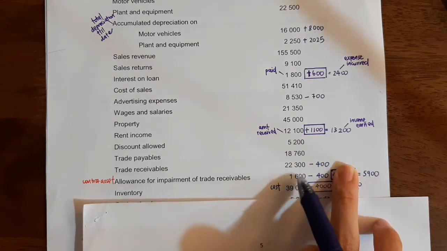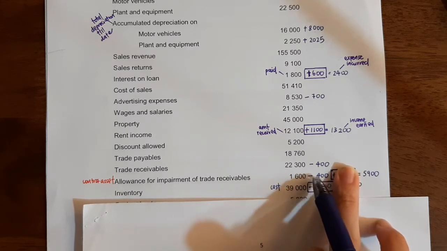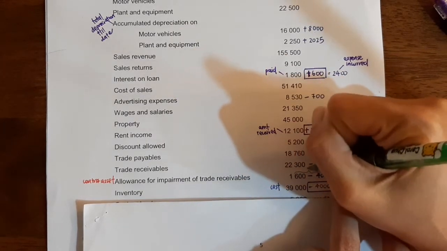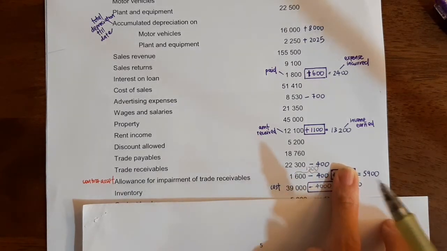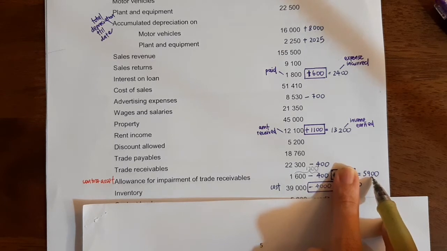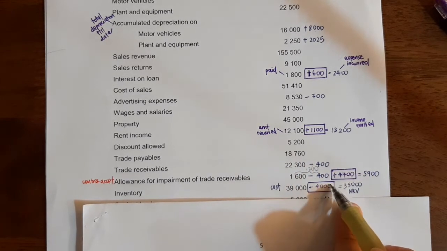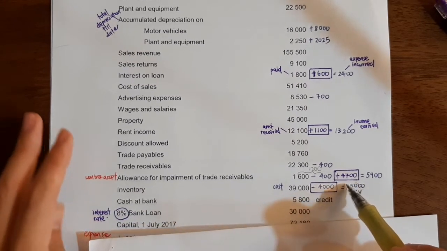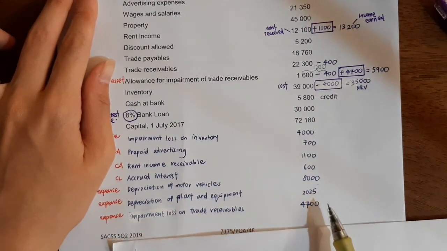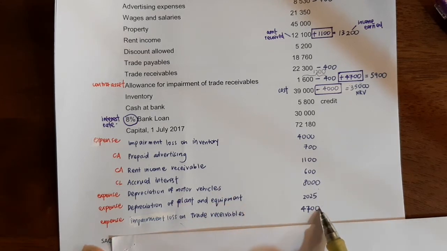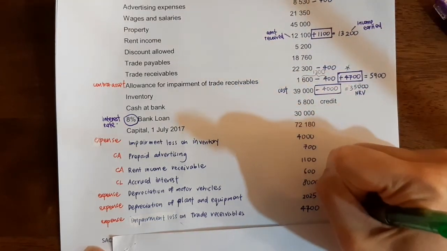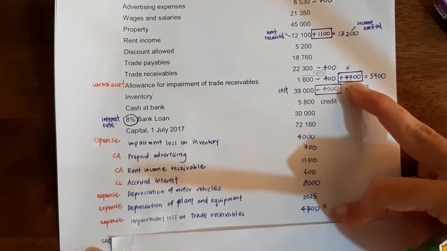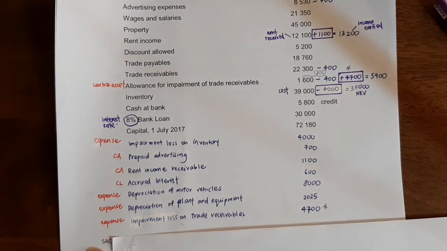So what we do is we see, 1,600 minus 400 is 1,200. The amount estimated to be uncollectible now is $1,200. But I know that my ending balance, I want it to be $5,900. That's why I have to increase my allowance by $4,700. Because my allowance goes up, more people are unlikely to pay back. That's why I have an impairment loss on trade receivables, $4,700. This value matches here, which is the amount that is increased in my allowance account. And remember that impairment loss is an expense. That's it for question number 2.